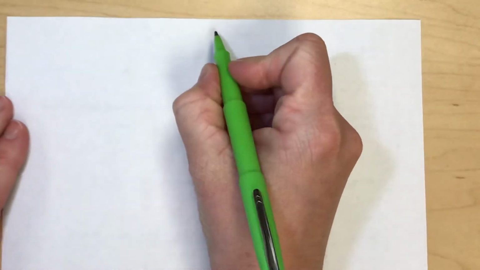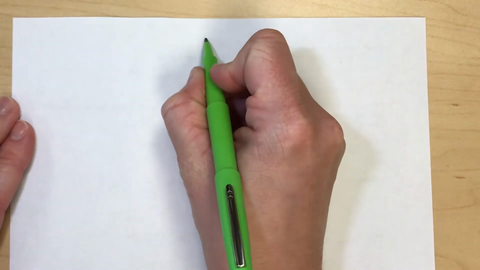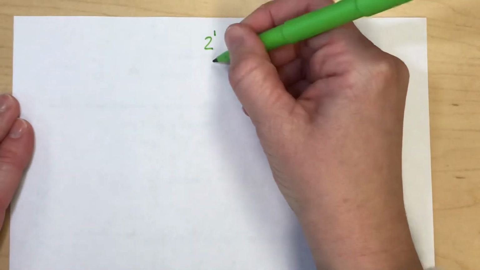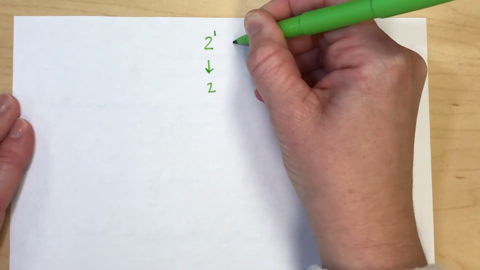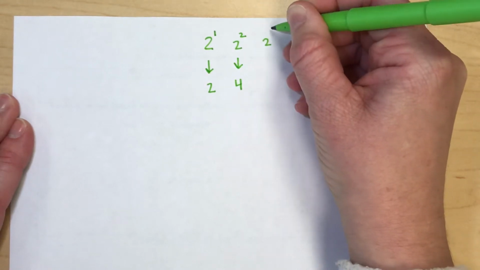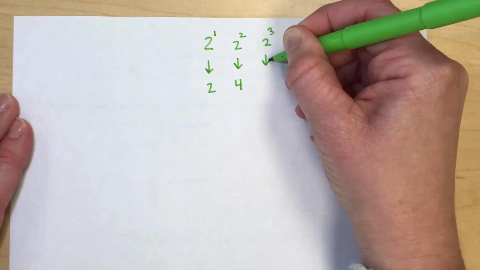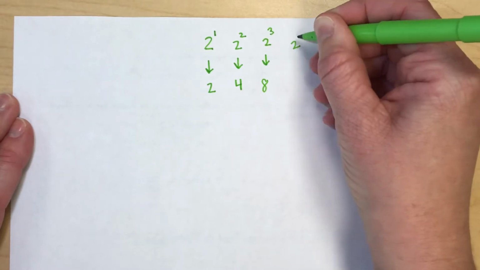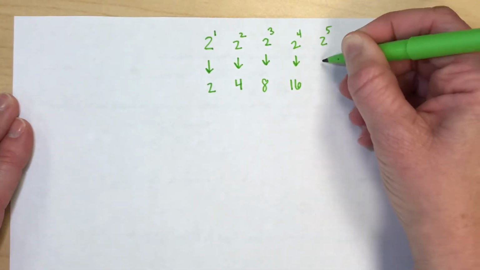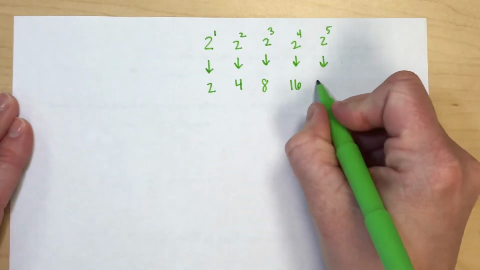So I'm going to flip my paper over to the back, and I'm going to give you a helpful tool. I'm going to start with a simple number, 2, that we know pretty well, and I'm going to talk about how I know that. So just real quick, 2 to the first power is 2. 2 squared is 4. 2 again times another 2 is 8. And 2 to the fourth is 16. And I'll just do one more here. 2 to the fifth, so double this, is 32.